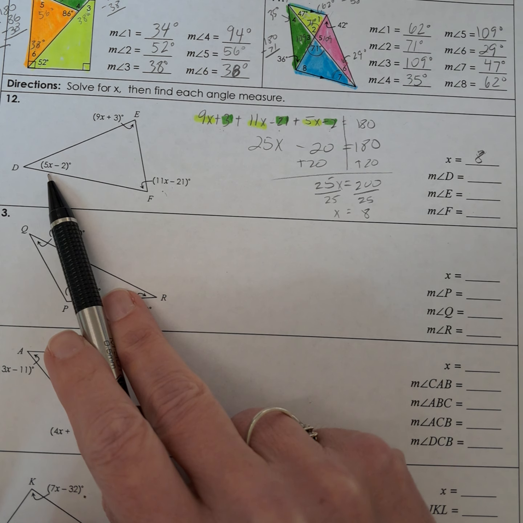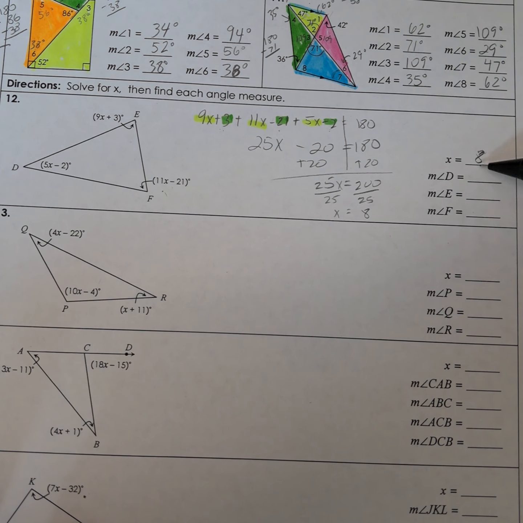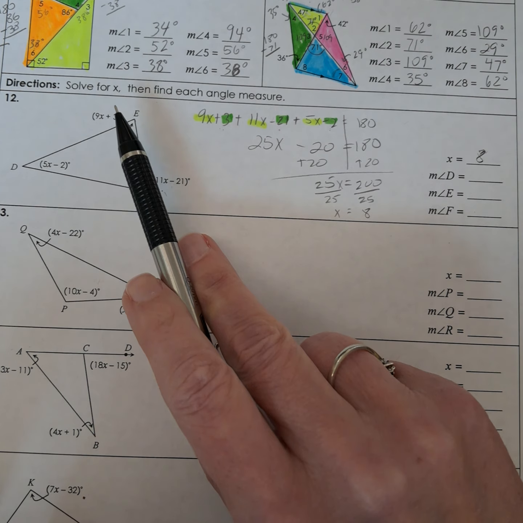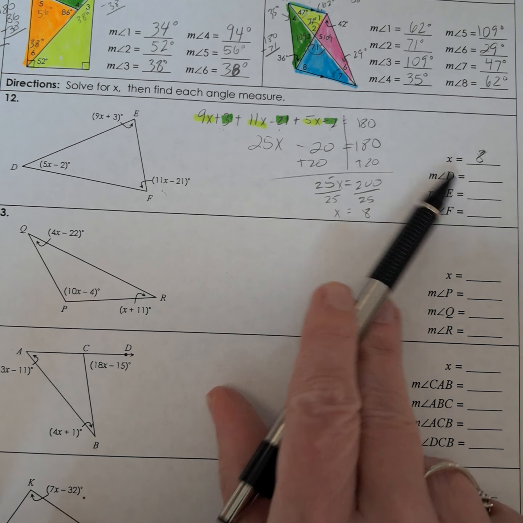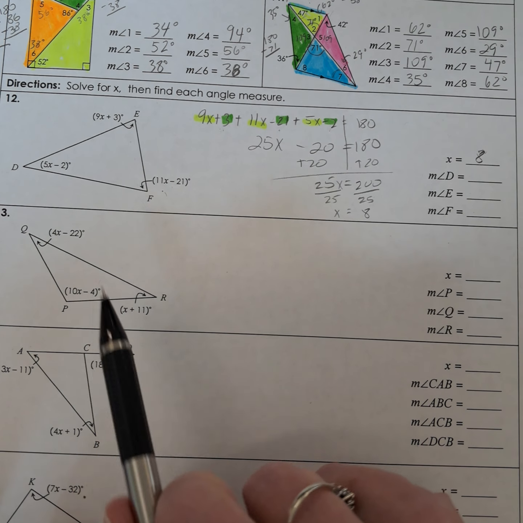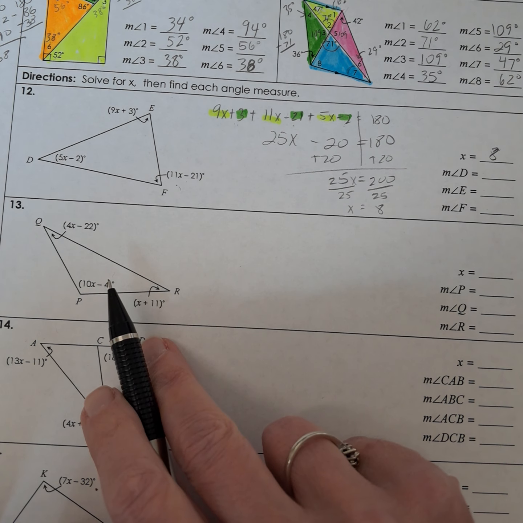Now, the only thing I tell you is to pay attention to which one you're plugging into. That way, over here, you put it into the correct space. Because I have students who will get the 8 and plug it in here, but then put it for angle D. So do pay attention.